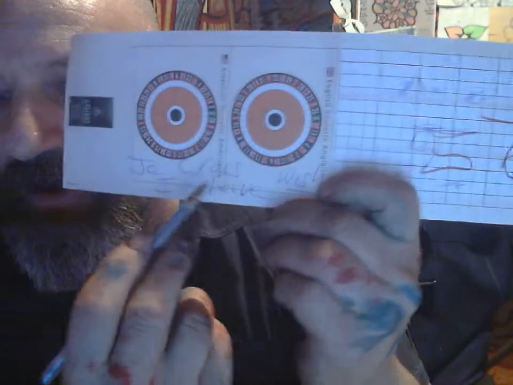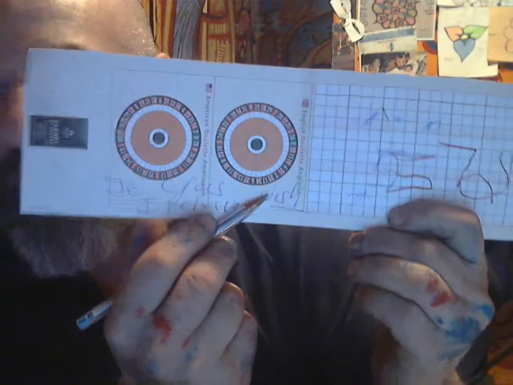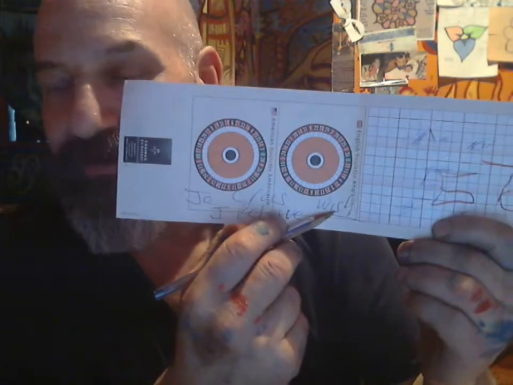Wish. Je crois says I believe. What is my wish? Wish. To wish. Devin. Devin is to guess. What is it, wish? We'll have to look up wish in French. Wish. Wish. We're working over here. Wish, French. French, English. Okay.